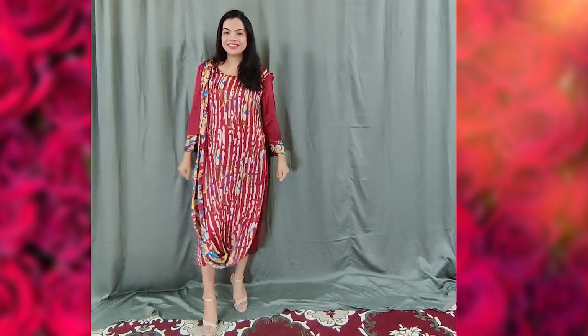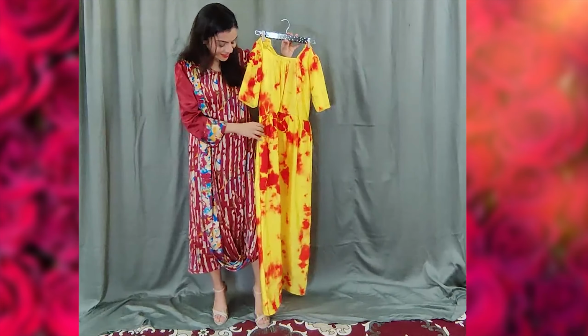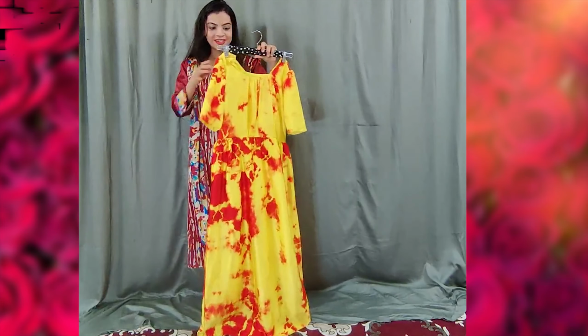Today I'll be sharing with you how I made this tie and dye dress pattern. So let's begin.